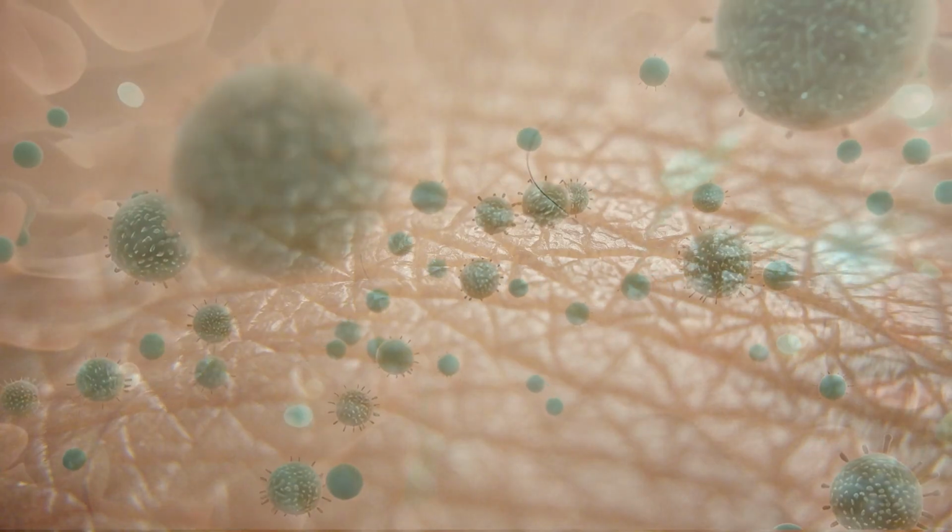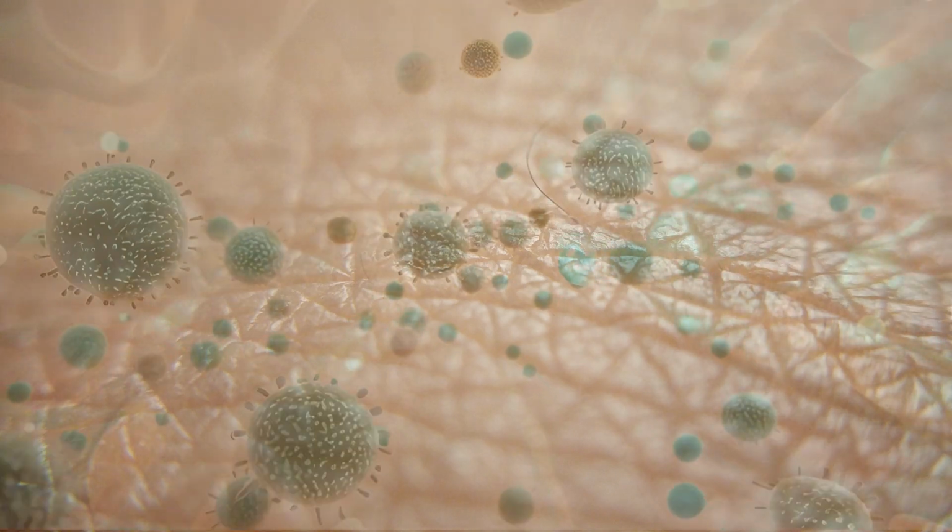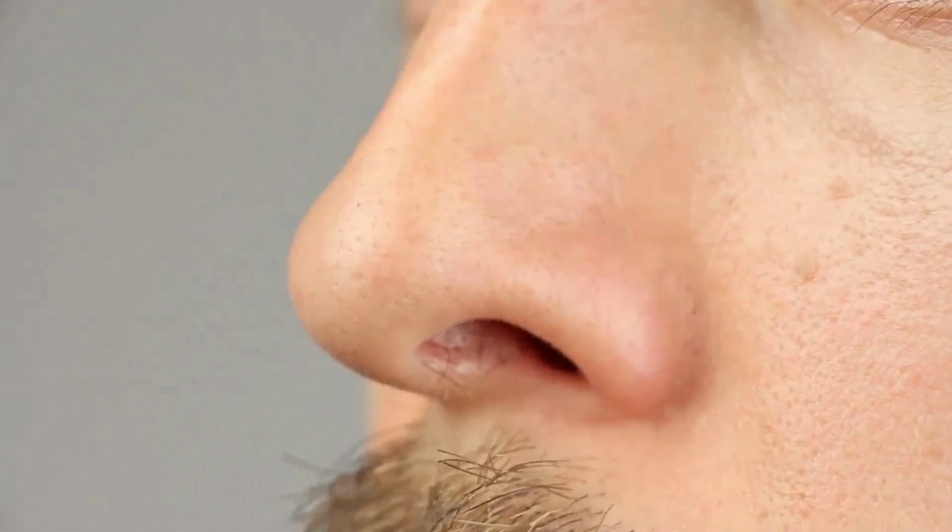The first line of defense is made up of physical barriers. Like walls around a city, your skin prevents invaders from entering. Inside, mucous membranes trap and sweep away dust and microbes before they reach deeper tissues.